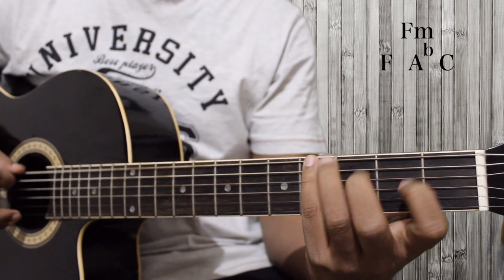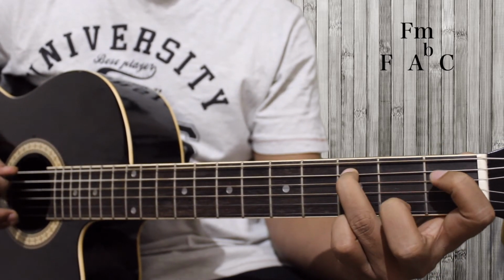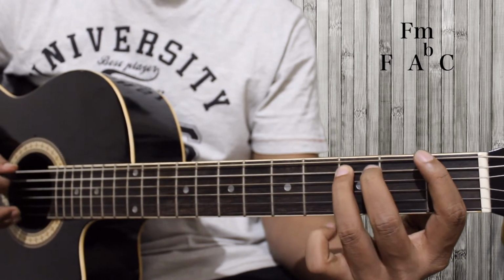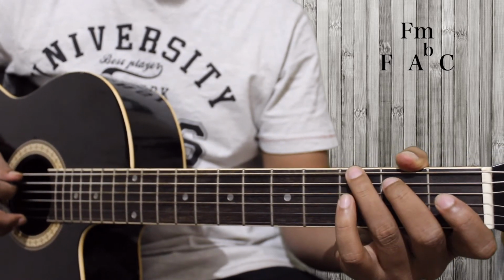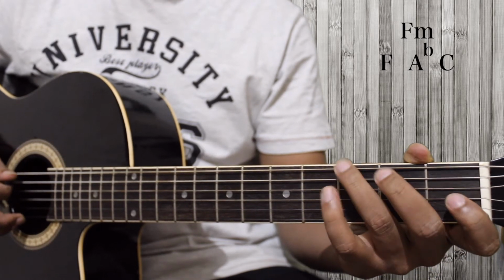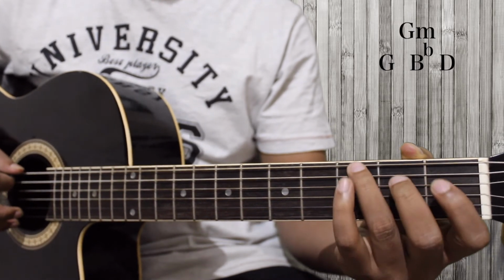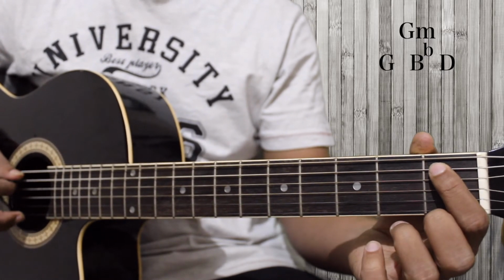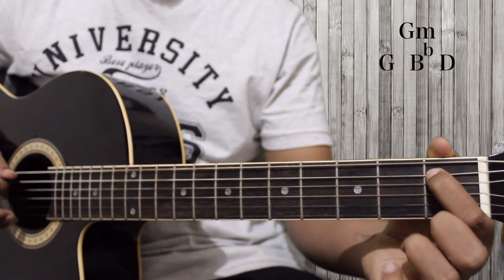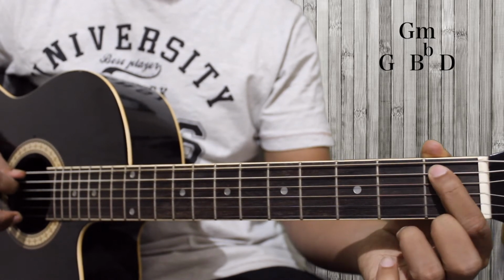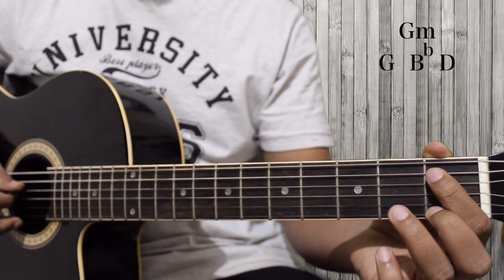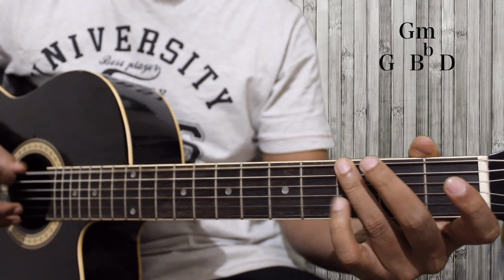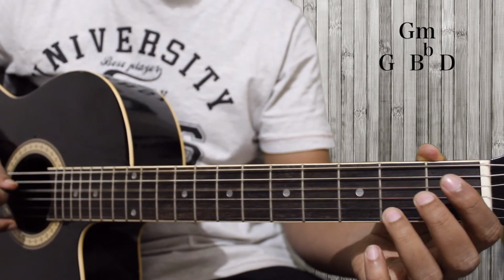So F, A flat, C, which is the 5th string, 3rd fret. So F, A flat, C. Next is a G. G has the same shape as the C. So we'll start with the 6th string, 3rd fret, which is a G, B flat, which is an A sharp, which is on the 5th string, 1st fret, and D, D open string, which is the 4th string. So G, B flat, D.